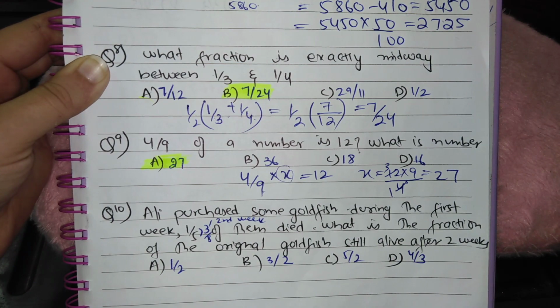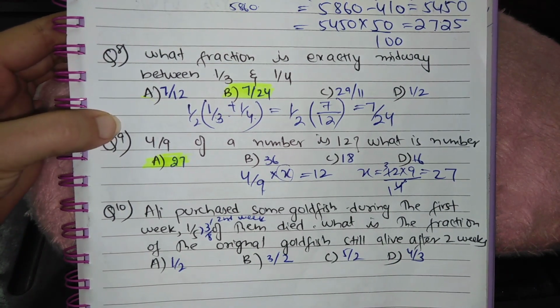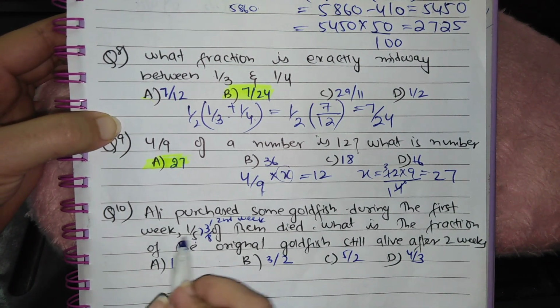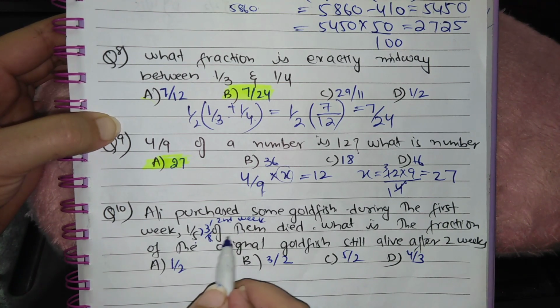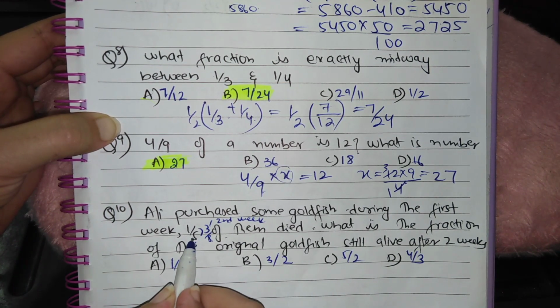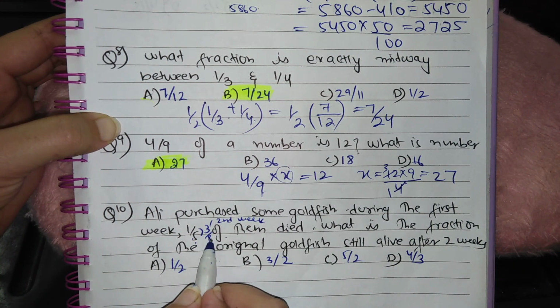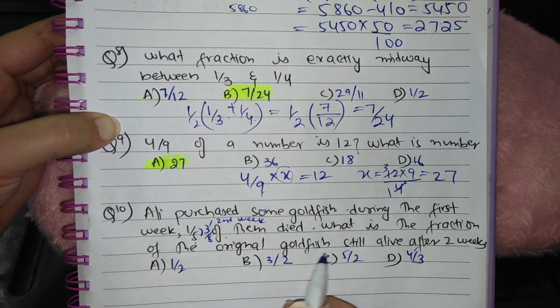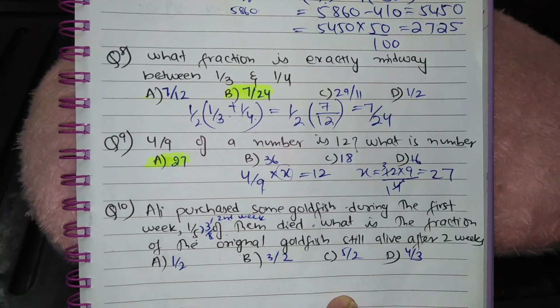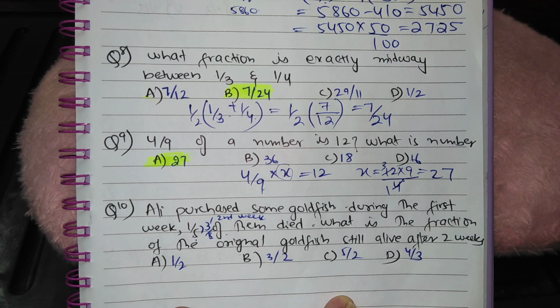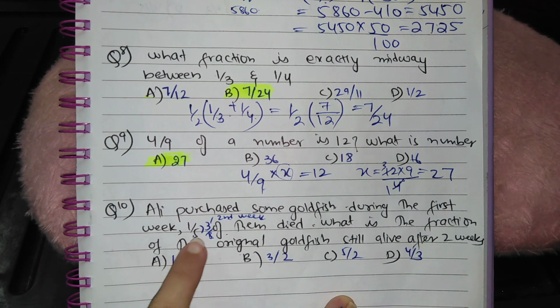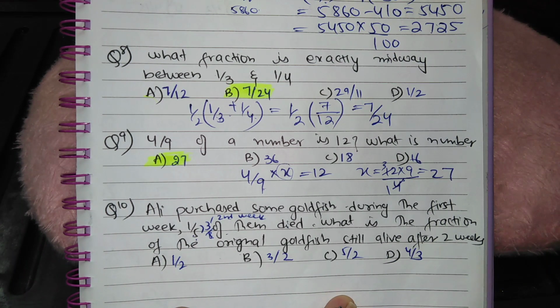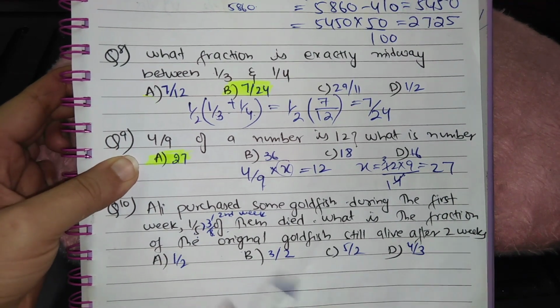Next question is, Ali purchased some goldfish. During the first week, 1 by 5 died, and 3 by 8 of the second week's fish died. So in the first week 1 by 5 died, and the next week 3 by 8 died. What is the fraction of the original goldfish still alive after 2 weeks? So first of all, we have to find 1 by 5 of the original value, and then 3 by 8 of the second week's fish, then add both, subtract from the original value, and then find the remaining fraction. So let's do it.